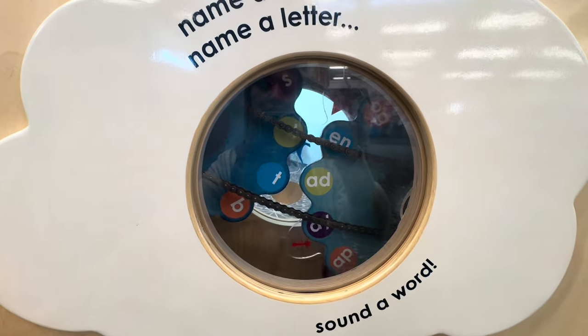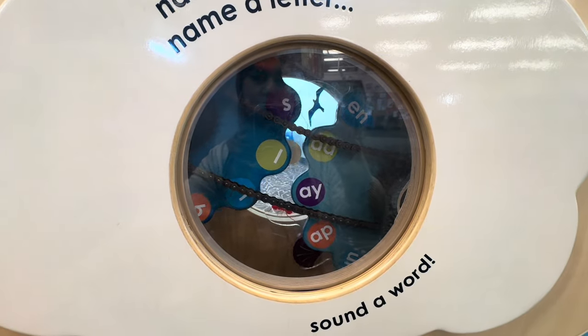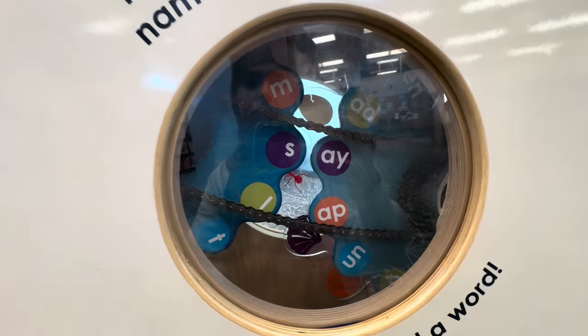Look, what does this say? These make words. Look, S-A-Y. It says say. Map. Bun. Sat.